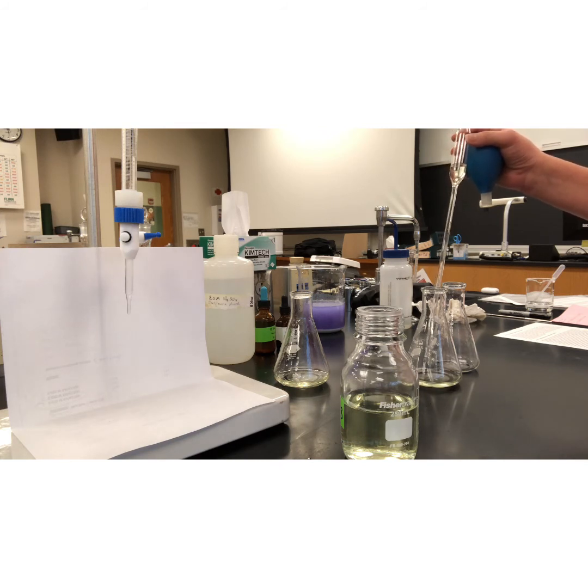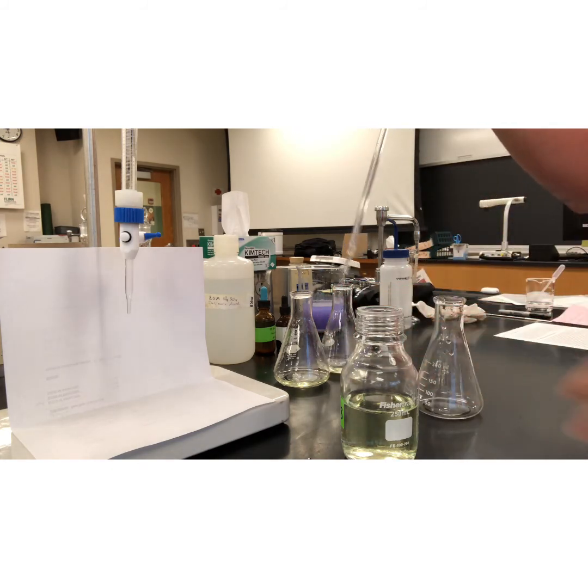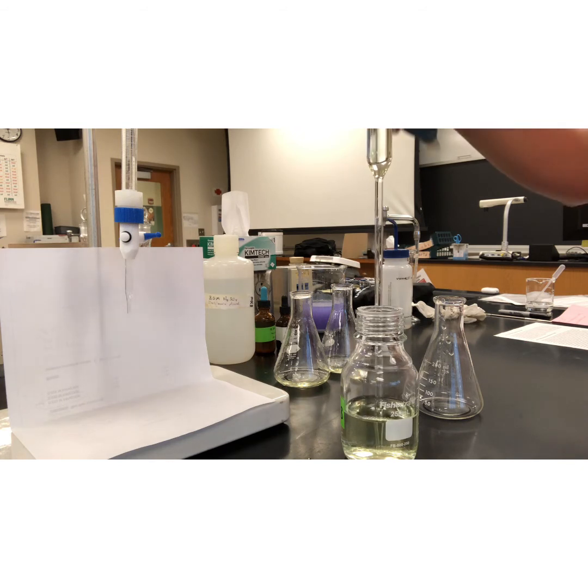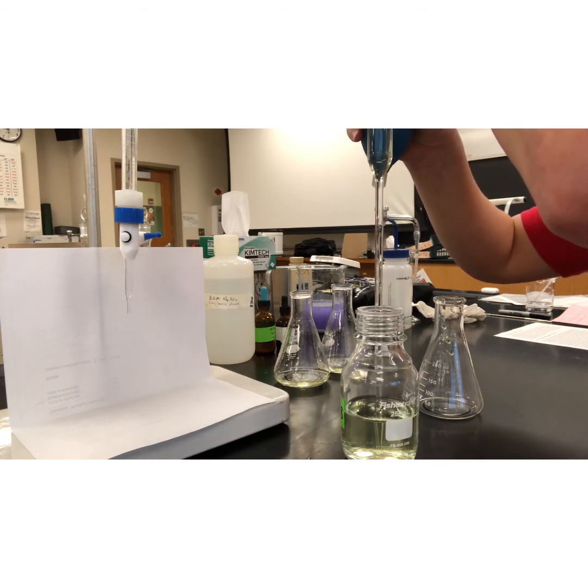Sample number 2. Move out of the way. I can totally see myself not putting the next aliquot into an Erlenmeyer flask that already has one in it. So I move it out of the way to make less room for silly errors. Okay.